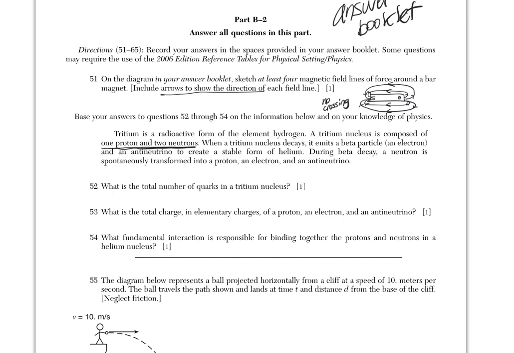1 proton, 2 neutrons. Tritium nucleus decays, emits a beta particle, which is an electron, and an antineutrino to create a stable form of helium. During beta decay, a neutron is spontaneously transformed into a proton, an electron, and an antineutrino.